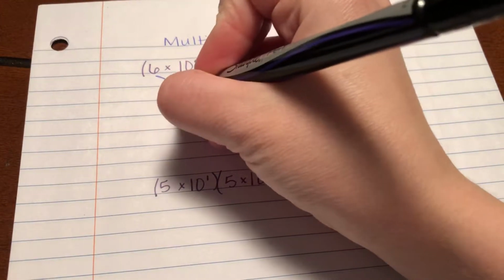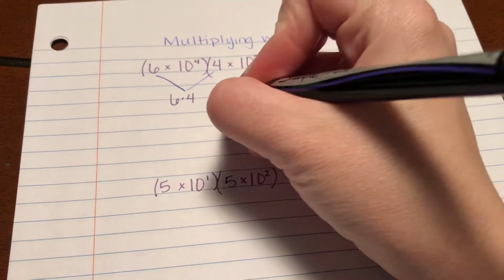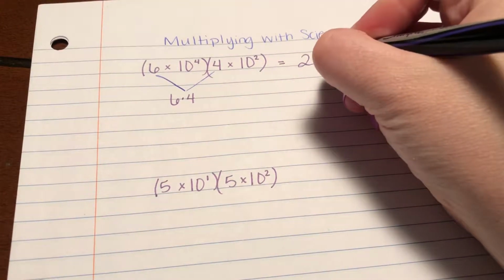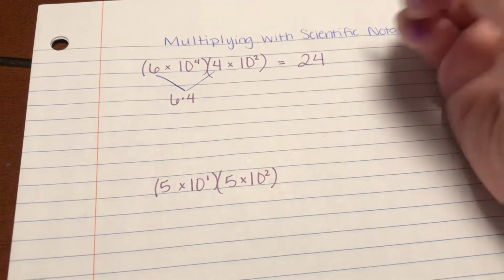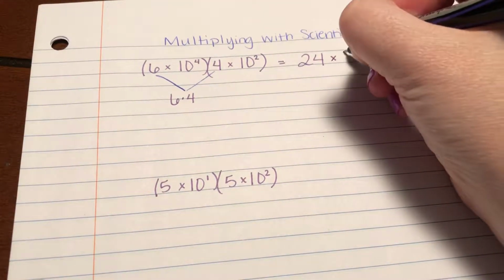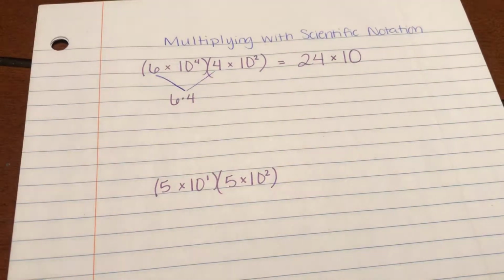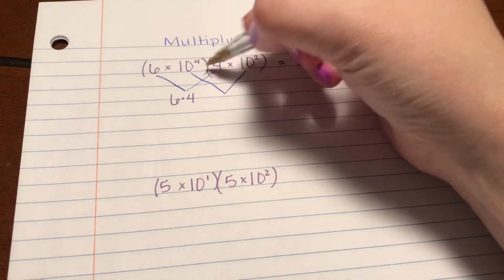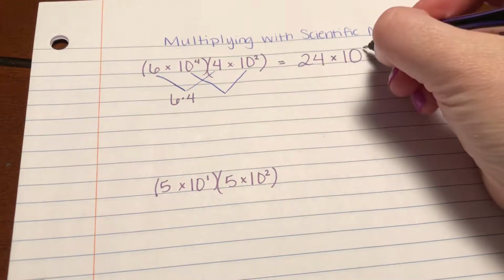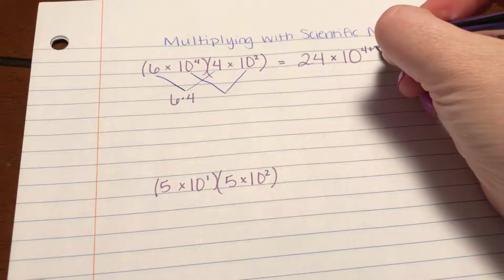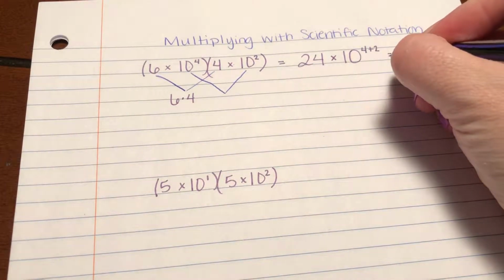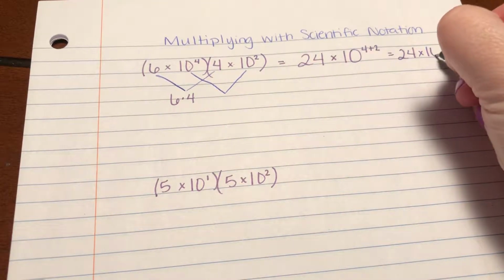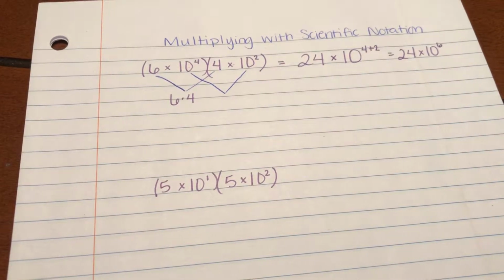So 6 times 4, which is, I'm going to write it over here, 24. And then we're going to have times 10. And then with multiplication, when they have the same base, we keep it. And we end up adding our exponents. So we get 24 times 10 to the 6th.